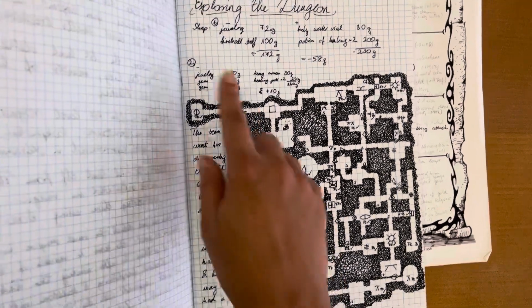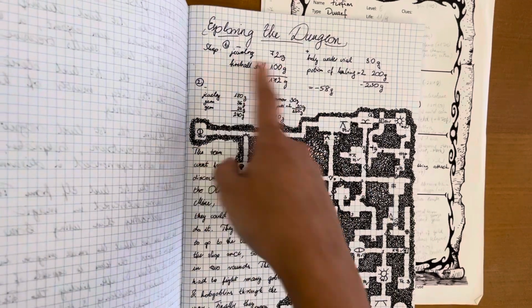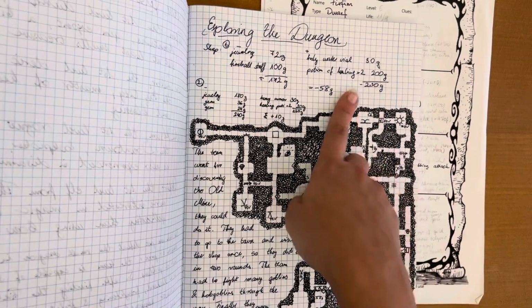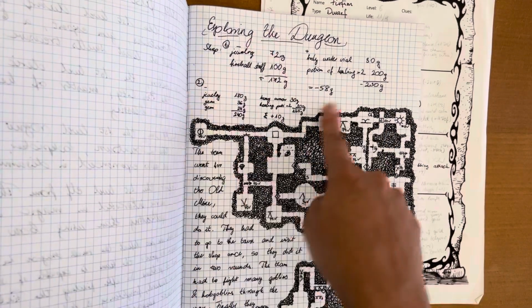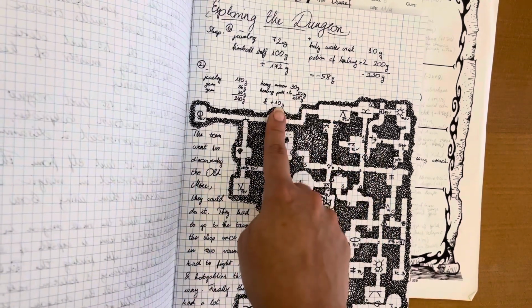And what I did, of course, I wanted to note their valuables. They found jewelry, they found fireball stuff, what to sell, what to buy. So I had these small notes here. Nothing story, nothing journaling at this point.